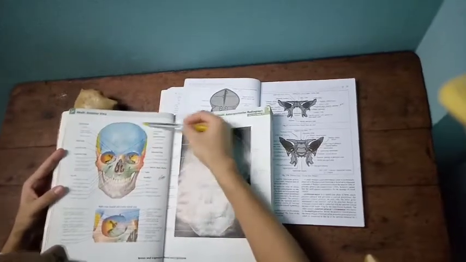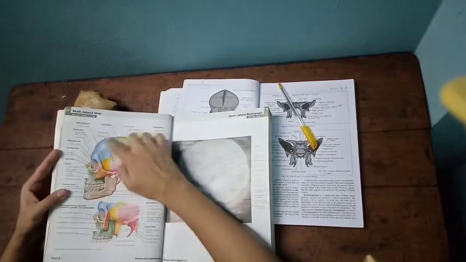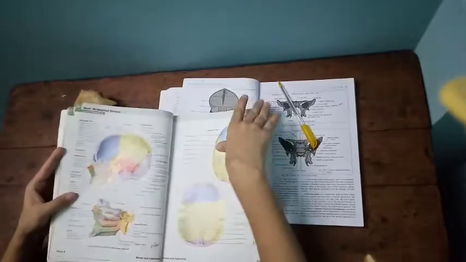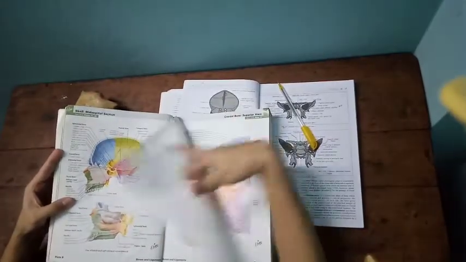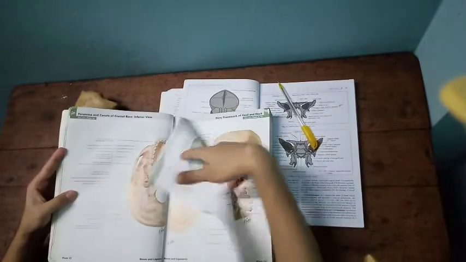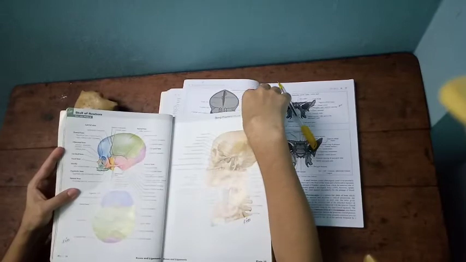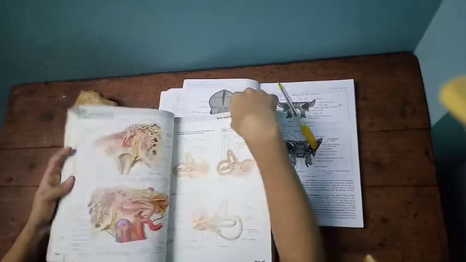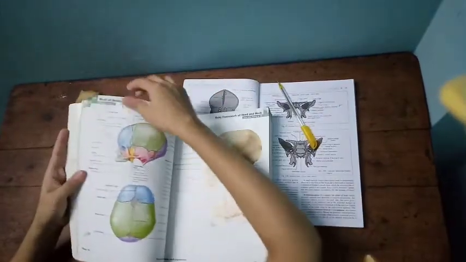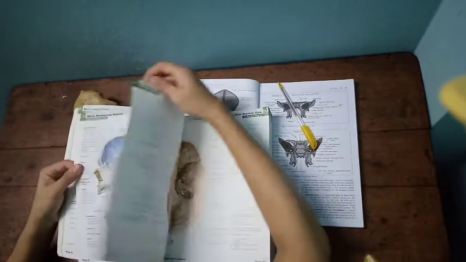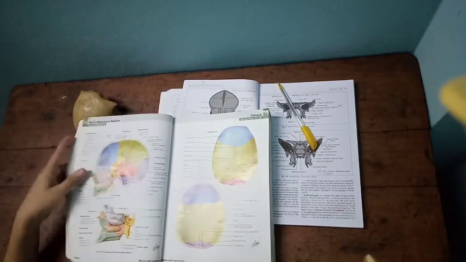Here is the whole frontal bone in front view. These are the lateral views. Here is the inner view. There are the impressions and grooves. Here is another lateral view in a newborn child. In this picture you can see the frontal air sinus, here, the frontal sinus. That's why it's called a pneumatic bone. This is all about the frontal bone.